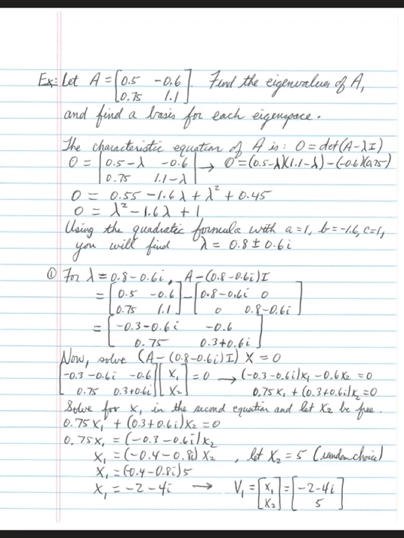Now, because x2 is a free variable, you can randomly pick a number for your x2 value. The reason I'm going to pick 5 is I know if I multiply both of these terms by 5, negative 0.4 times 5, you get a negative 2. Negative 0.8i times 5 is a negative 4. Basically, I just wanted to pick a number so that I didn't have to deal with decimals anymore.